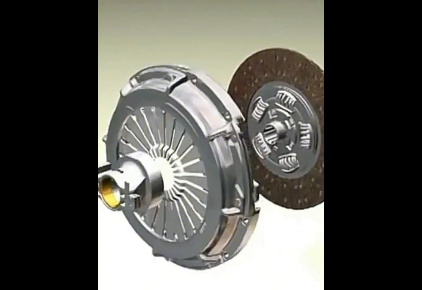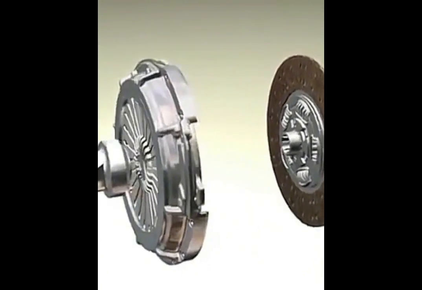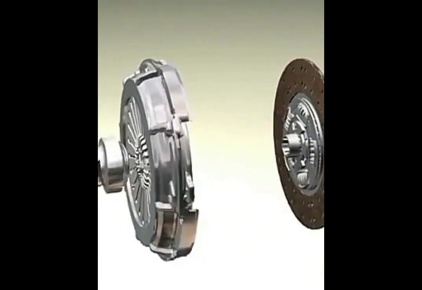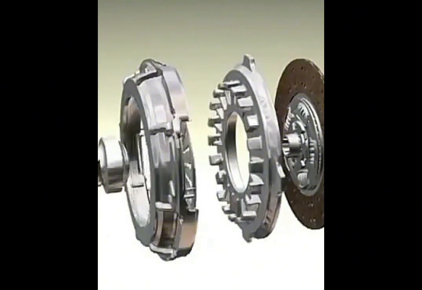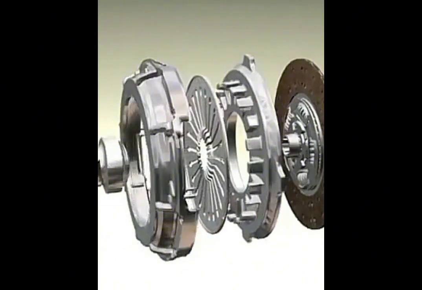Diaphragm spring. The diaphragm spring, being one of the key components of the clutch, produces pressure force for the clutch. It also allows for clutch engagement and disengagement. Diaphragm springs are dynamically loaded while they are operating.